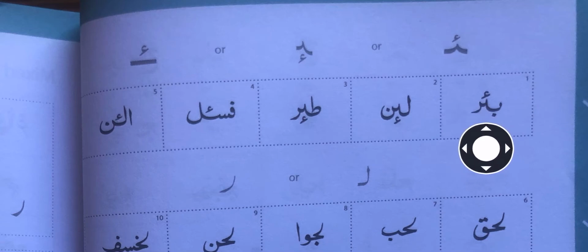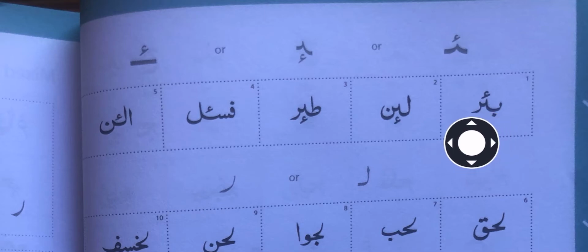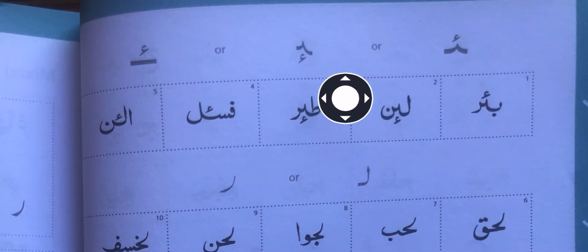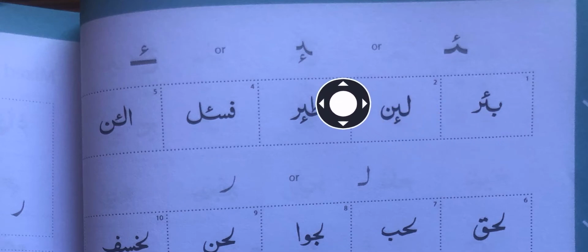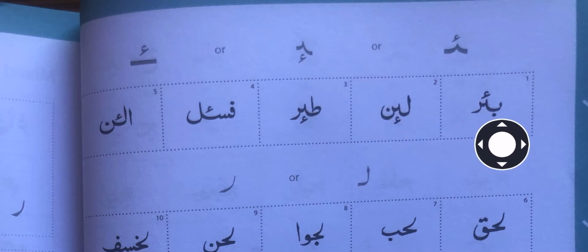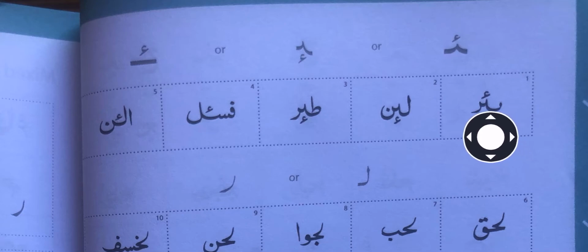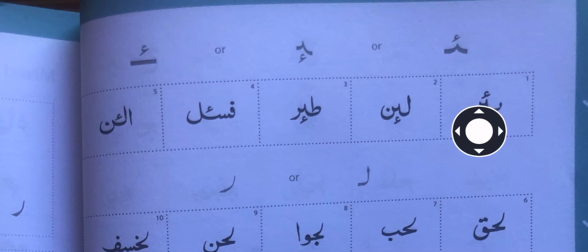So let's try and see which hamza do we have here. We've got ba and then hamza, ra. Which hamza is it? The first one or the second one? Let's see if we can work it out. It is the second one. Can you see? If I put my arrow there and follow it there, up, down, and there. So letter ra is joined with that.